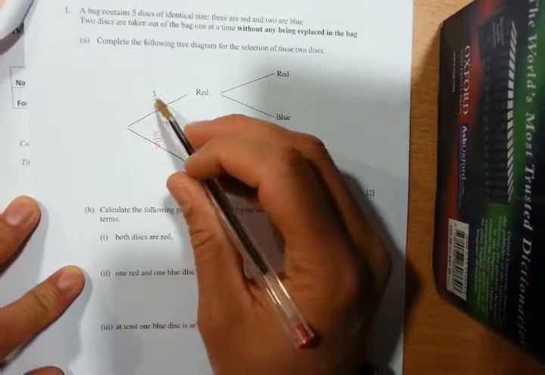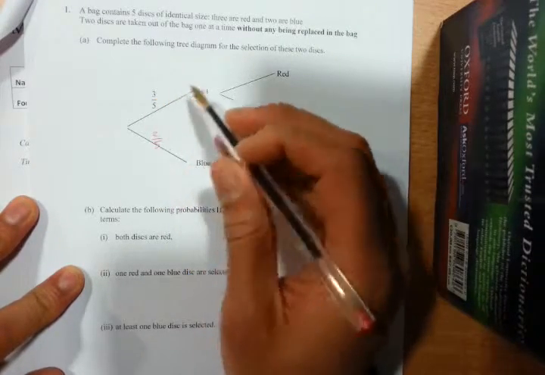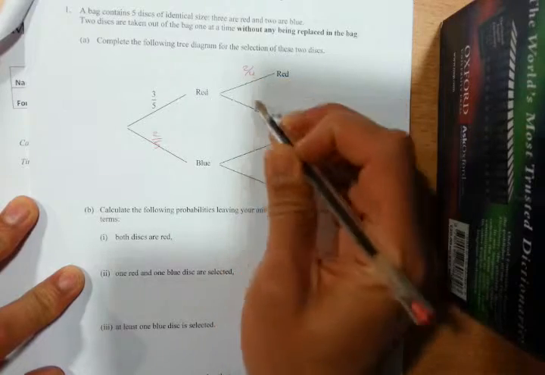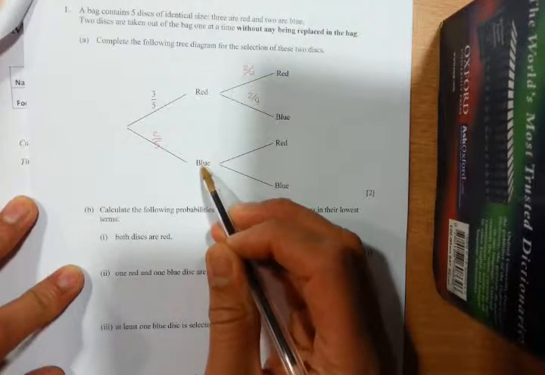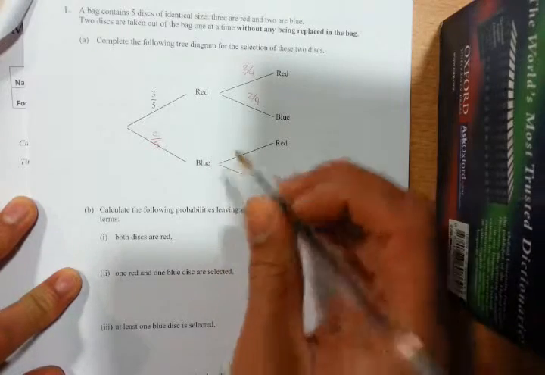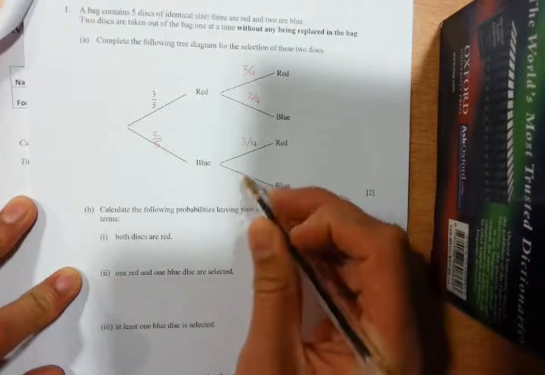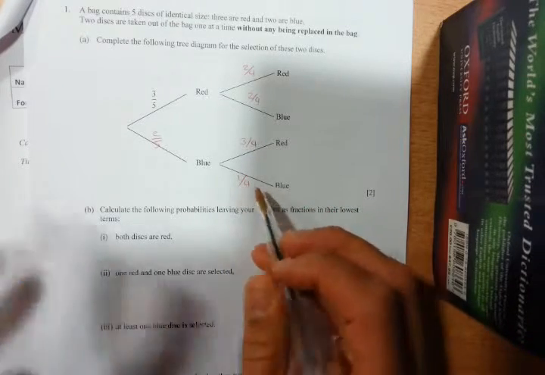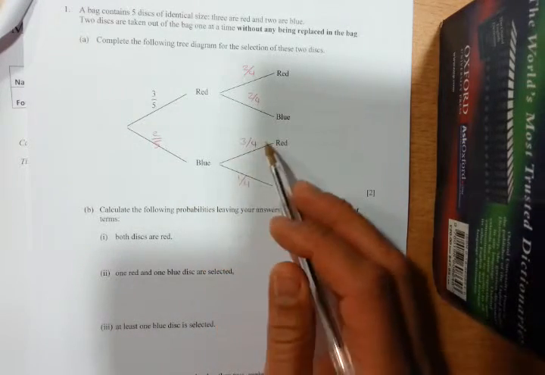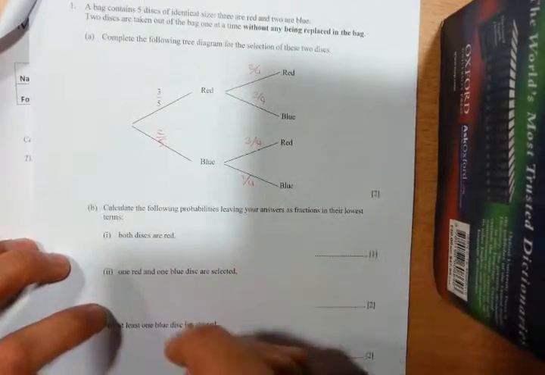If you take a red out, there used to be 3 red, 2 blue. If you lose a red, there's now 2 red, 2 blue. So those are the probabilities there. If you take a blue out, then instead of having 3 red, 2 blue, you're going to have 3 red, 1 blue. So the probability, having taken a blue out, that the next one is red is 3 out of 4, and having taken a blue out, it's 1 out of 4 for the second one.